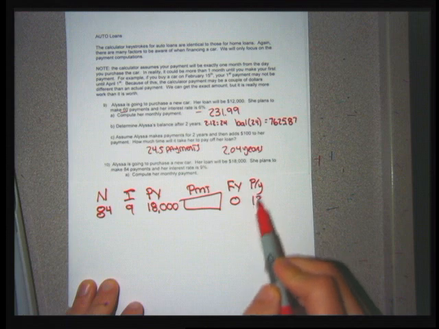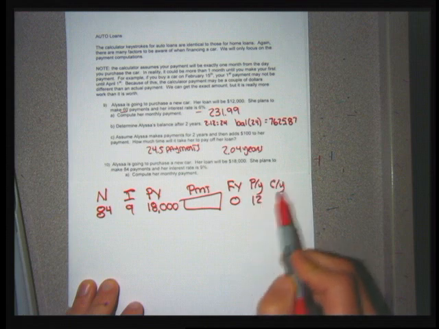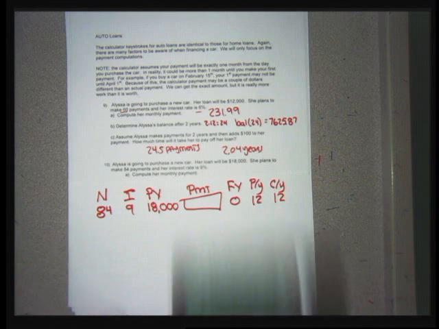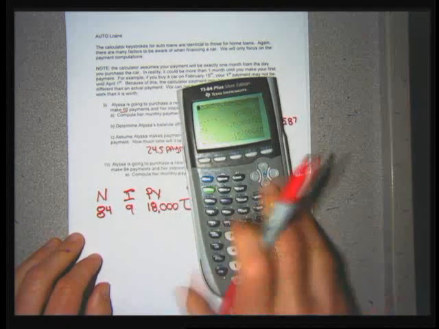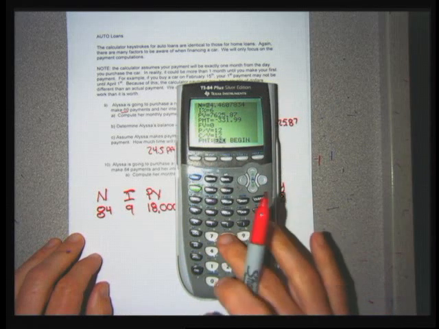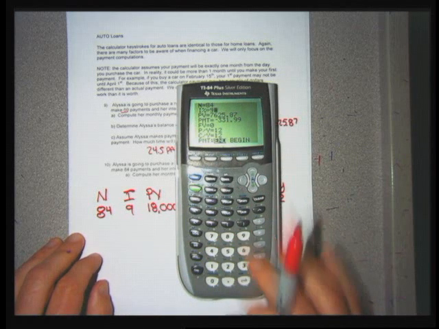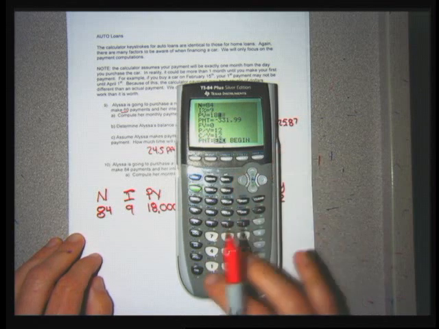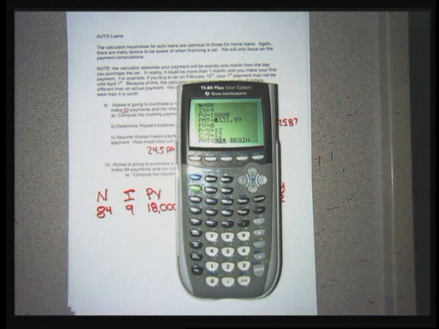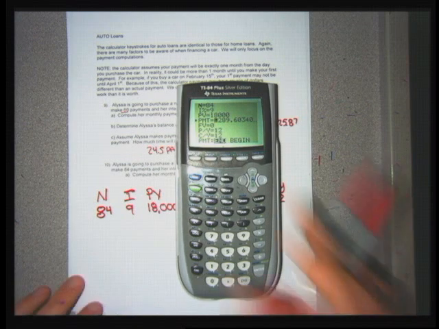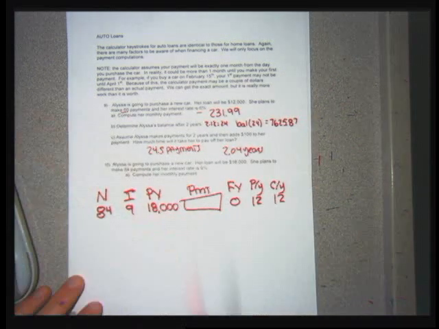She's making 12 payments per year. Interest is paid every month. If I do those computations, I'll get her monthly payment. So I go to my apps, enter the TVM solver, 84 for the N, 9 for the I, 18,000 for the PV. The bottom 0, 12, and 12 stay the same. Go to payment, hit alpha, and enter. I get $289.60 for her monthly payment.